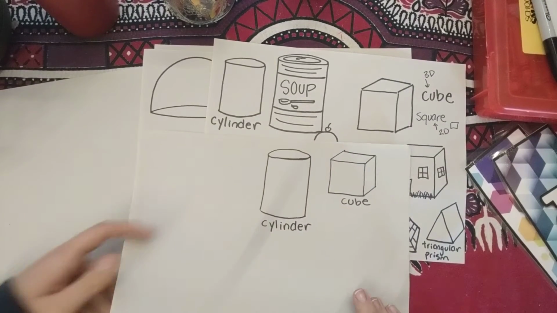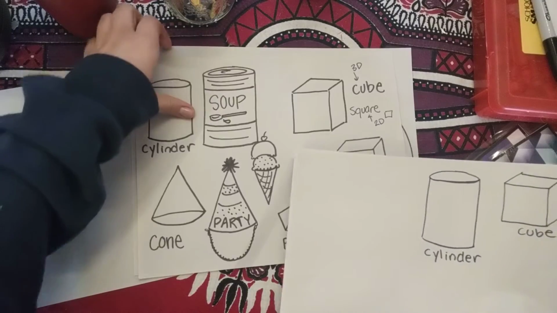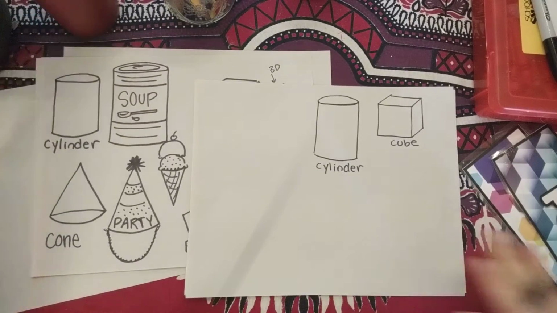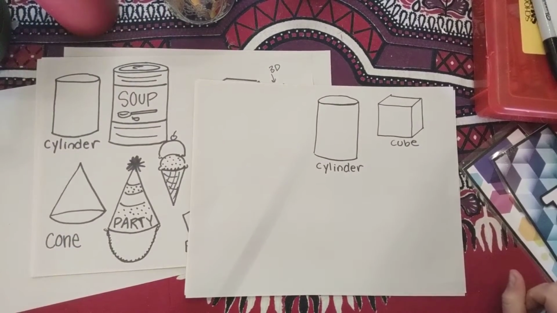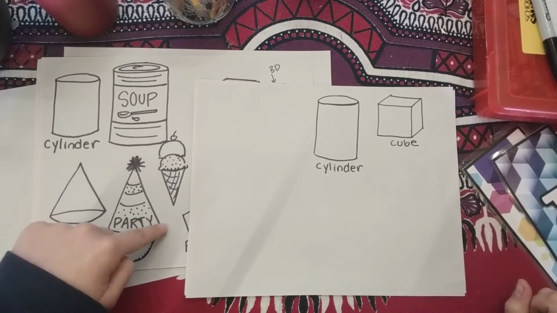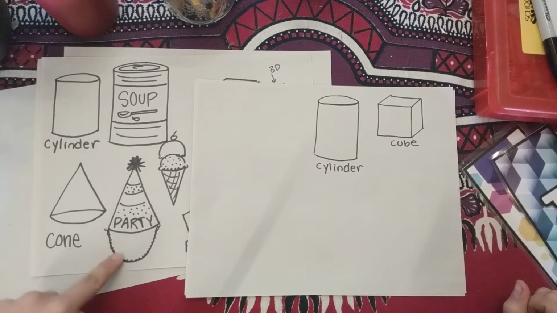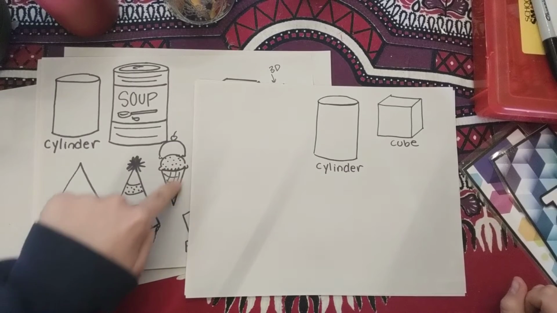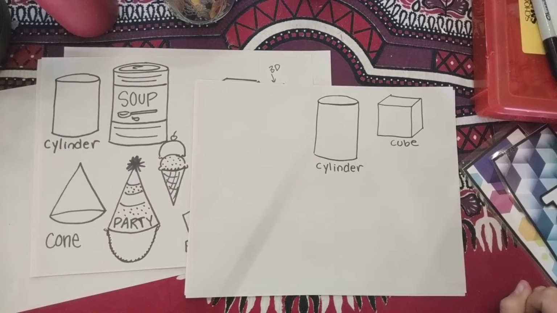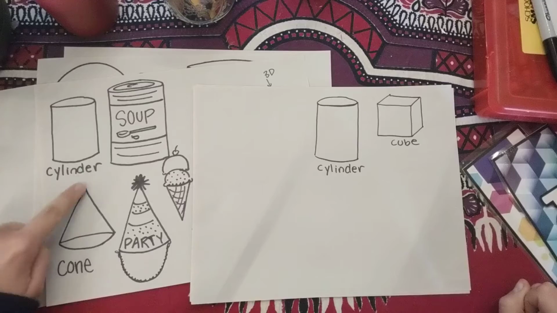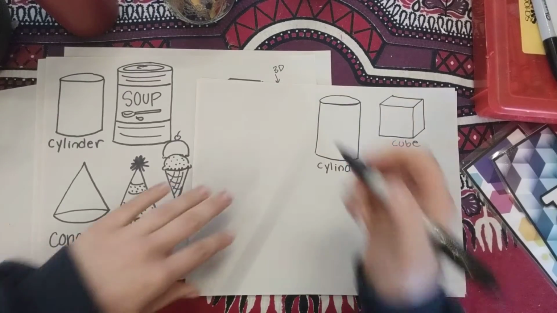That's your cylinder. Okay, let's move on to the cone. You could draw your cone either way. You could draw it facing up, the point facing up like a party hat, or you could draw it with the point facing down like an ice cream cone. I'm going to show you how to draw it with the point facing up. I think it's a little easier.